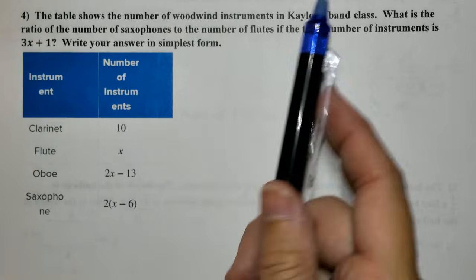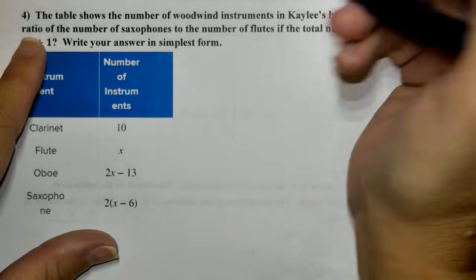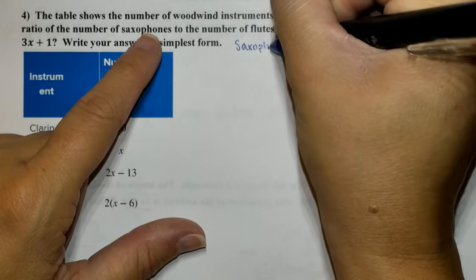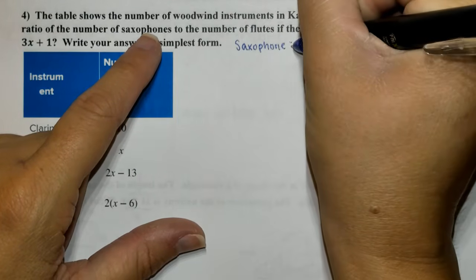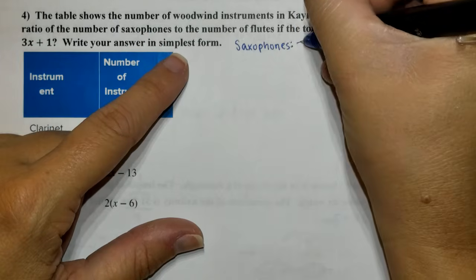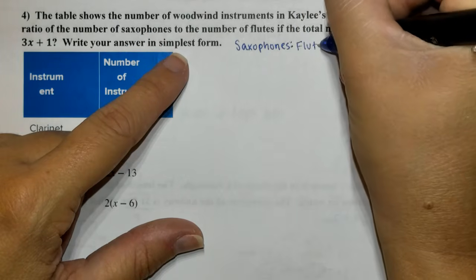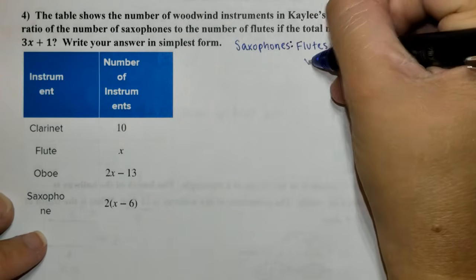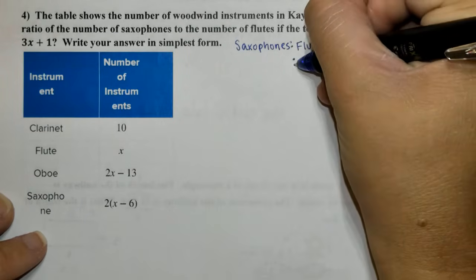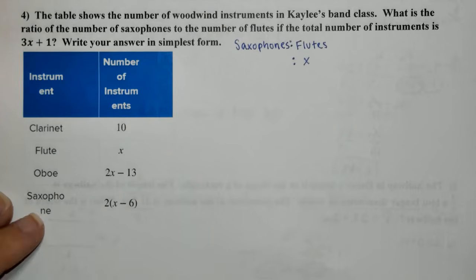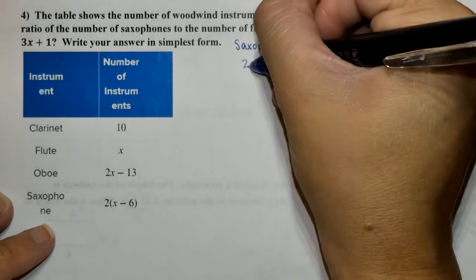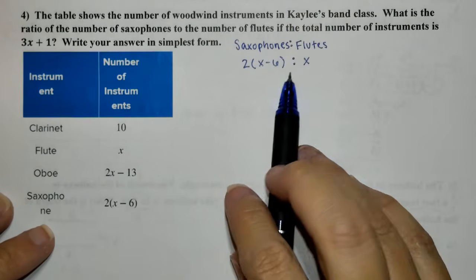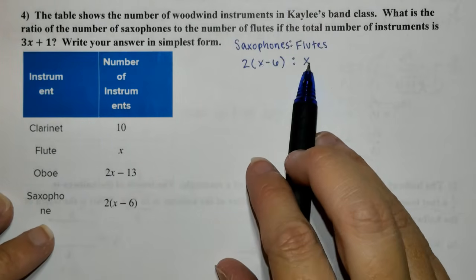All right, so we want to know the ratio of the number of saxophones to flutes. Okay, so we know that flutes represent x, and we know that saxophones are represented by 2x minus 6, but in order to figure out what that ratio is, we need to know what x is.